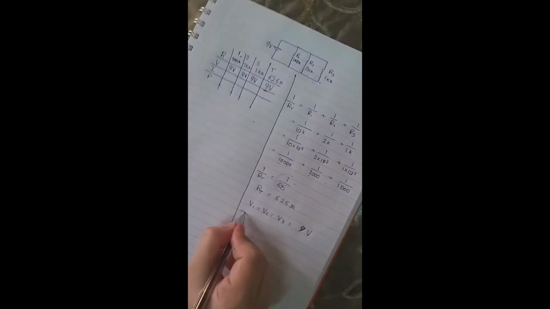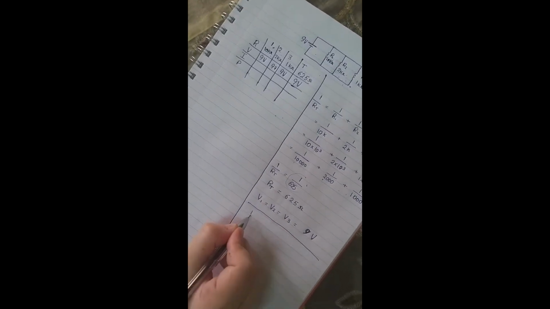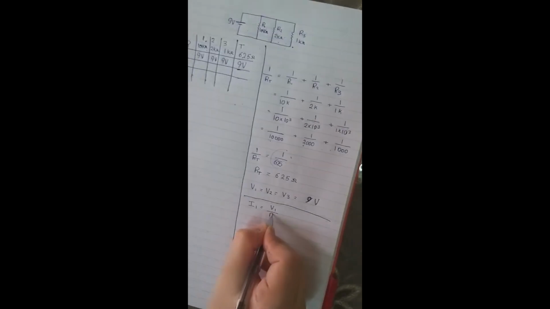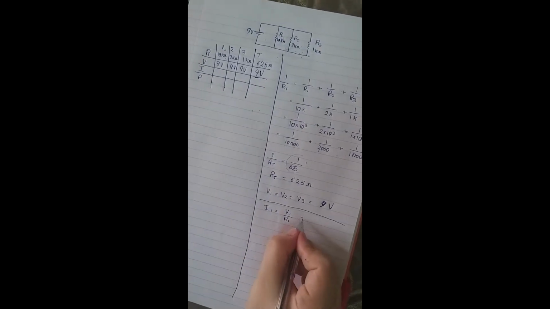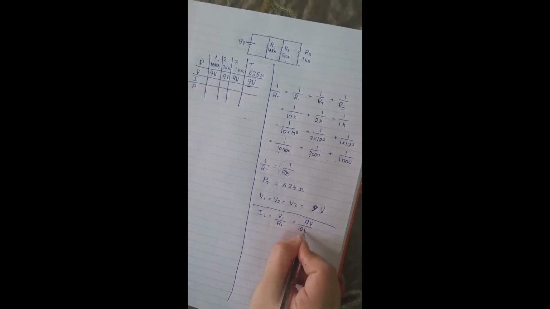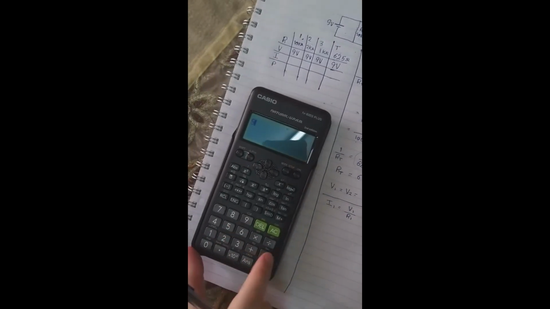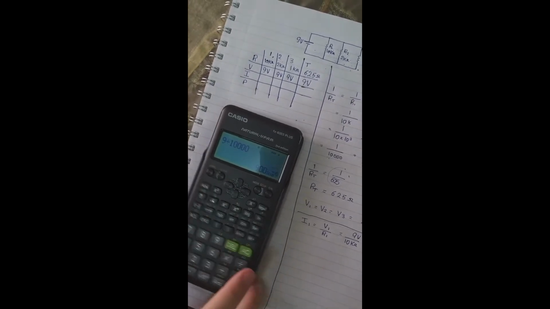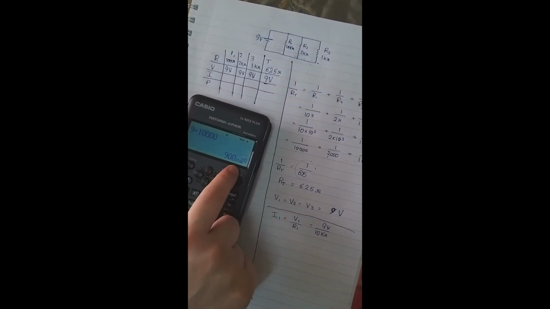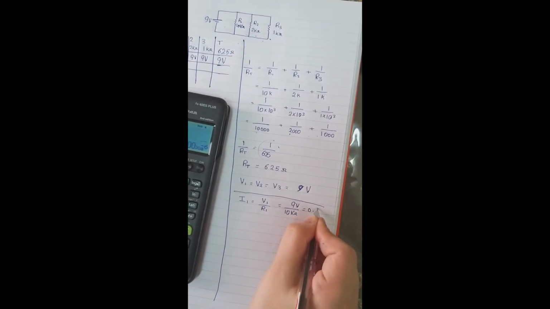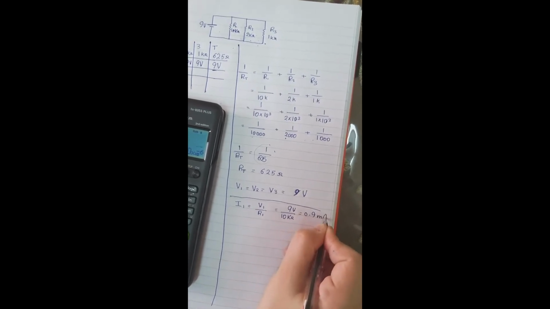Next step is to find the current that runs through each of the resistors. I1 is equal to V1 over R1. So 9 volt over 10k. Use the calculator. So 9 divided by 10,000. This is 900 multiplied by 10 to the power of minus 6, which is equal to 0.9 milliampere.